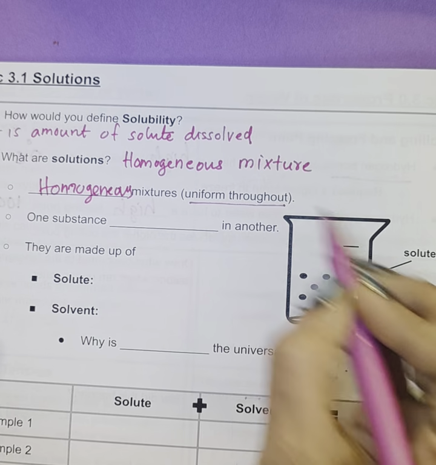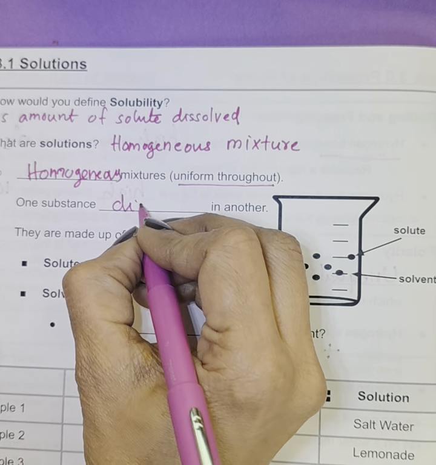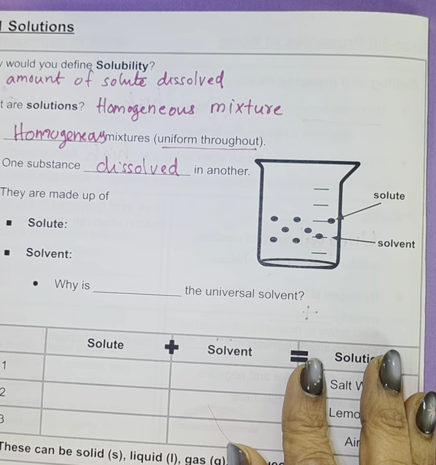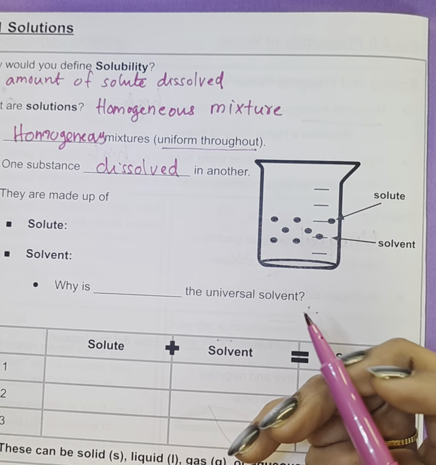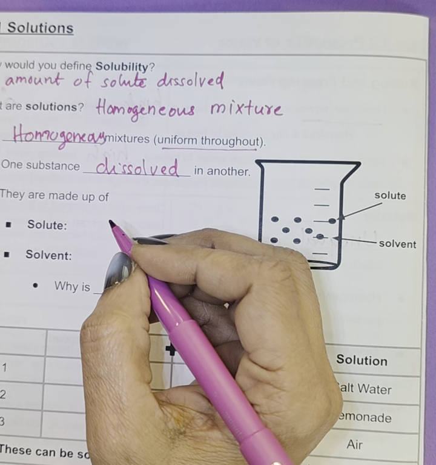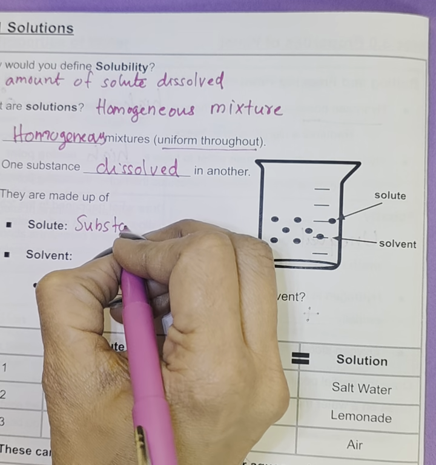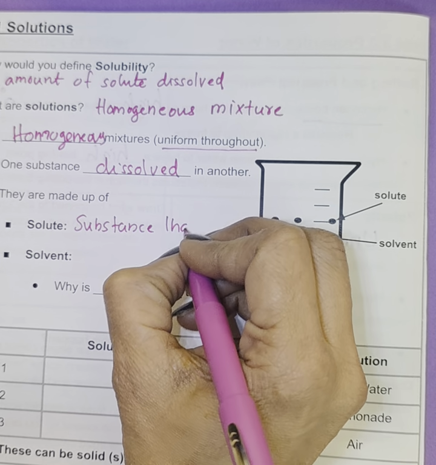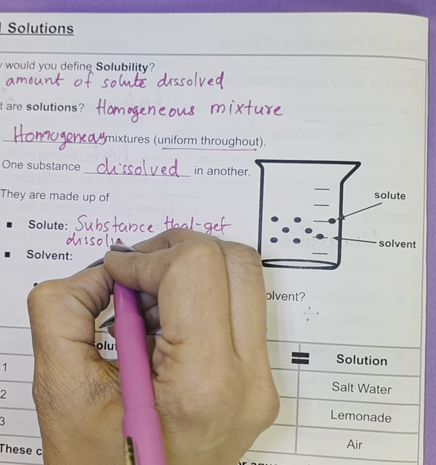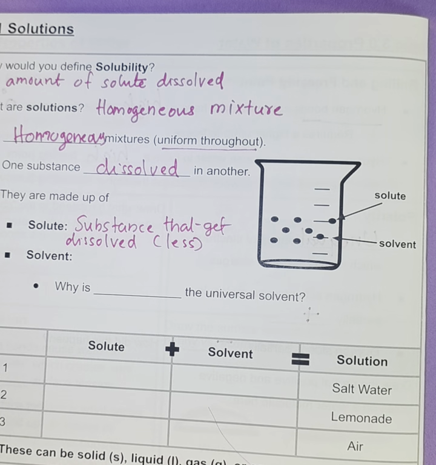Homogeneous mixture means it is uniform everywhere. One substance dissolved in another. Okay, I'm going to give the basic definition. Solute, how will you define solute? The substance that gets dissolved, or present in less amount. Okay, that is the standard definition.